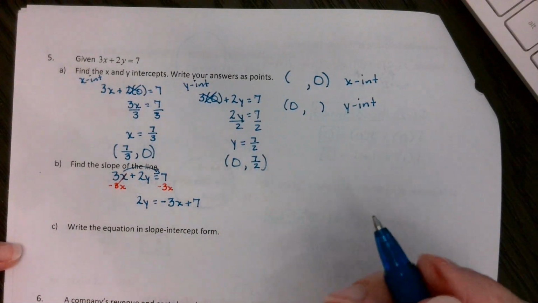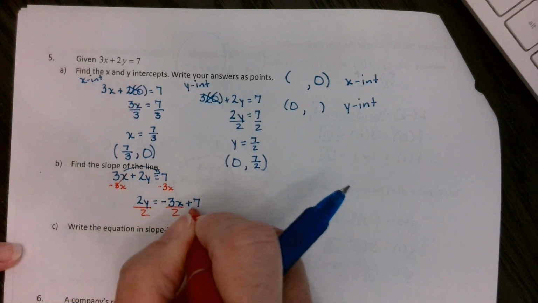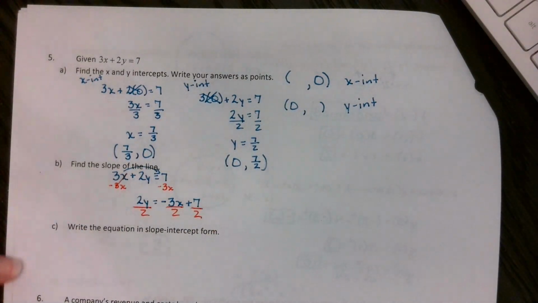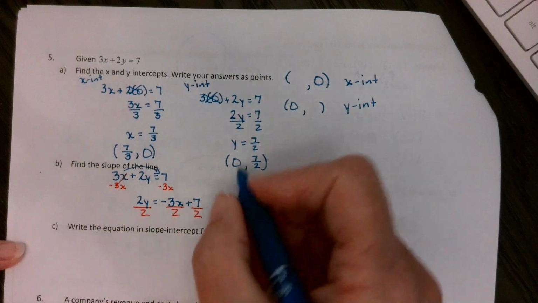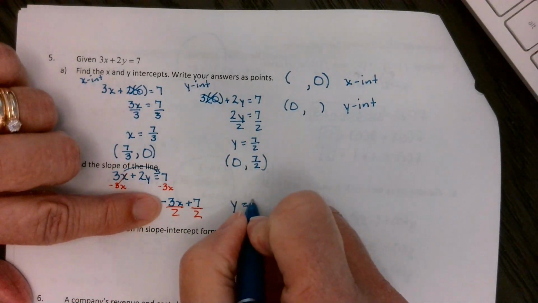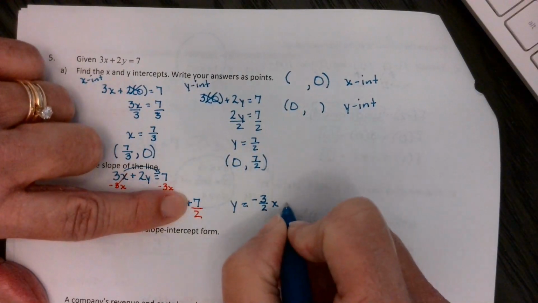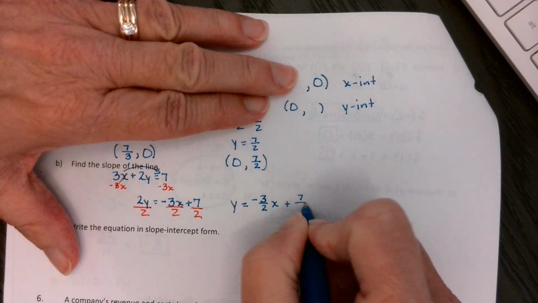Now I'm going to divide everything I see by 2. Everything. What you do to one side, you do to the other. So you got to divide everything by 2. So I get y equals negative 3 halves x plus 7 halves.